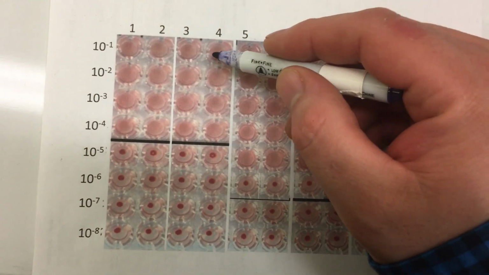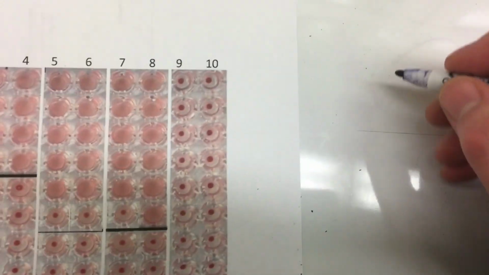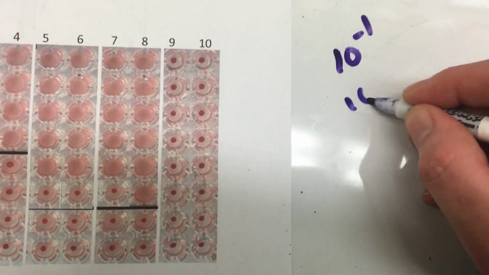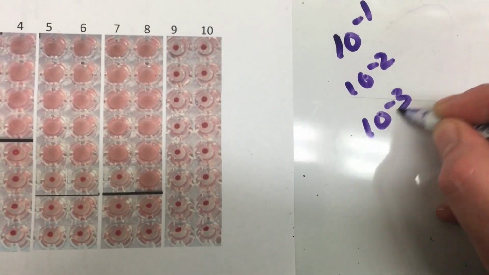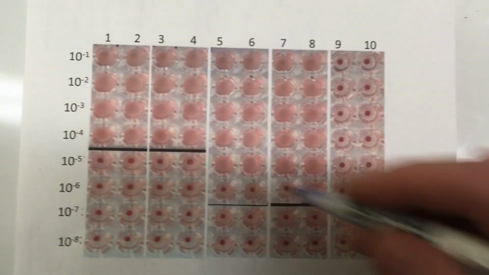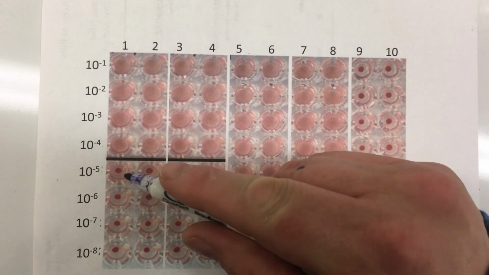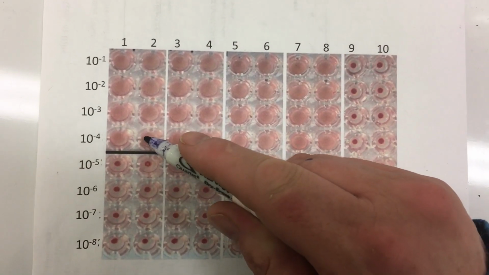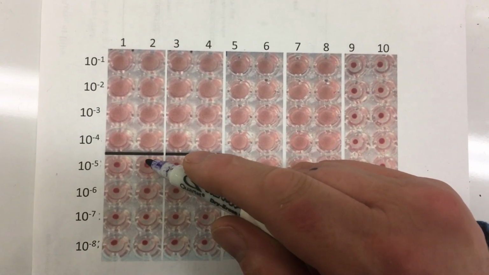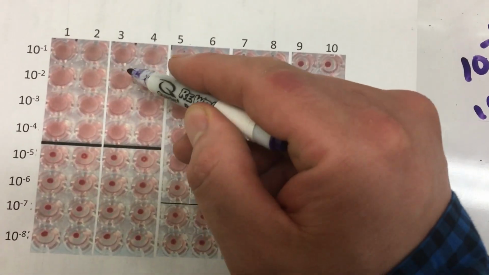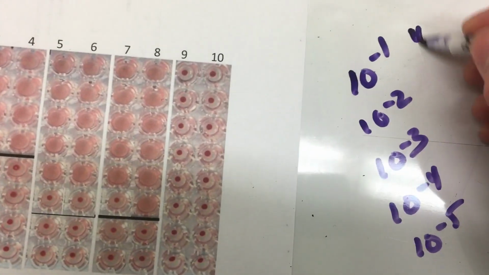The first thing we have to do is calculate how many of these individual dilutions are infected. For this first sample, we have 10 to the negative 1, 10 to the negative 2, 10 to the negative 3, 10 to the negative 4, and 10 to the negative 5. We can see that the virus stops between 10 to the negative 4 and 10 to the negative 5. So we need to calculate the percentage of wells that are infected. For the first, we have 4 out of 4.